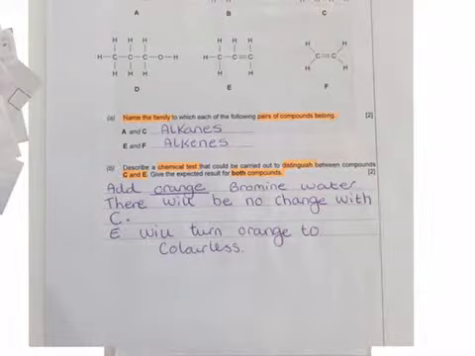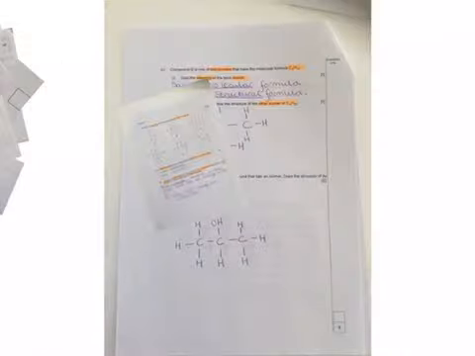The first bit, and you can see I've highlighted, what is the chemical test? It is to add orange bromine water. With C, because it hasn't got a double bond, you will see no change. It will remain orange. With E, it will react over the double bond, essentially forming a halogenoalkane, and it will turn from orange to colourless because the double bond is going to have a reaction.